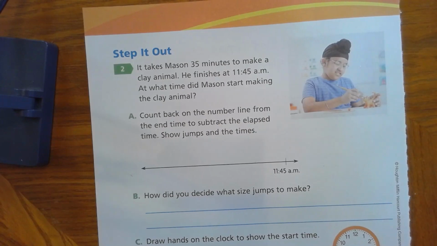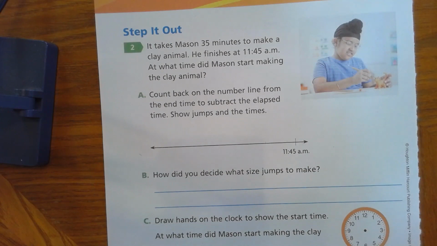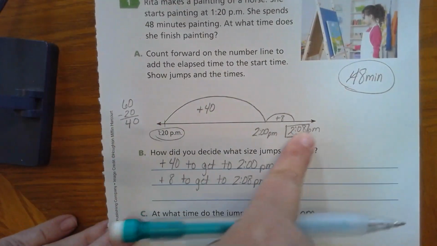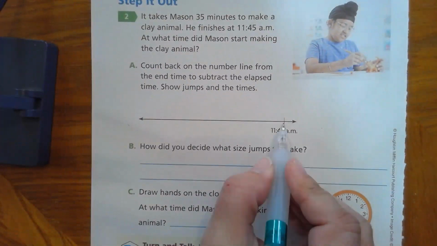All right, Mason, here's yours. It takes Mason 35 minutes to make a clay animal. He finishes at 11:45 a.m. At what time did he start? Look, this is different. On this side, here's our start time, and we went forward. We added to get to 2:08. Here we're going backwards. We know that he finished at 11:45.